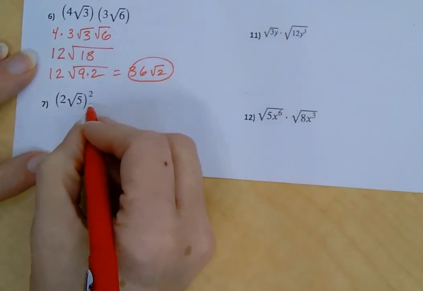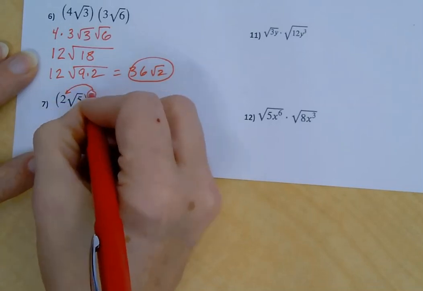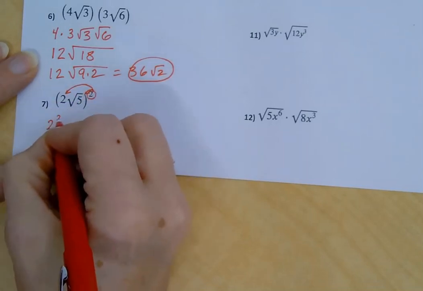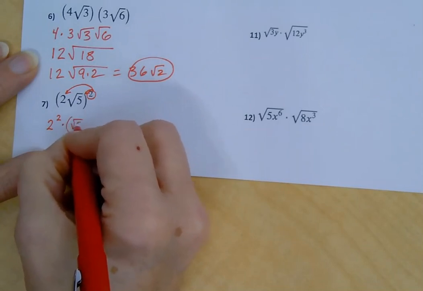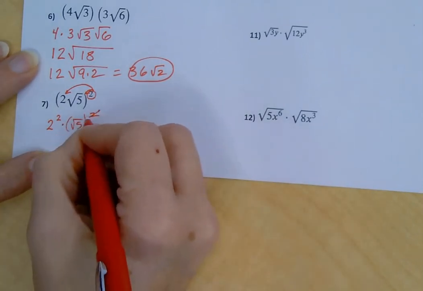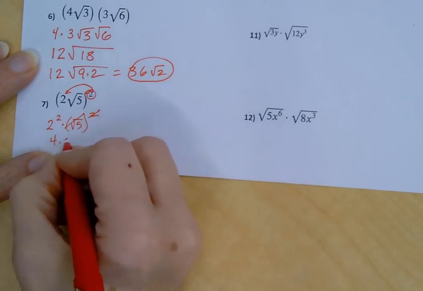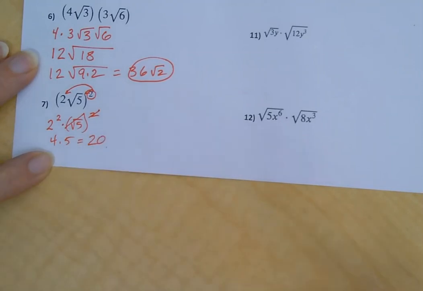2 times the square root of 5, squared. I'm going to distribute that outer 2 to everything. So I now have 2 squared times the square root of 5 squared. Squared undoes square root, so I have 2 squared times 5, so I have 4 times 5, which equals 20.